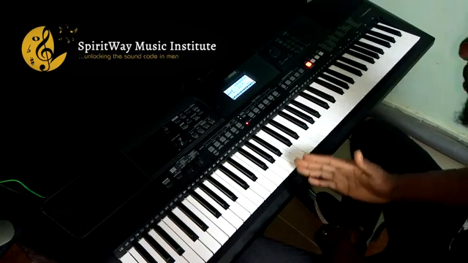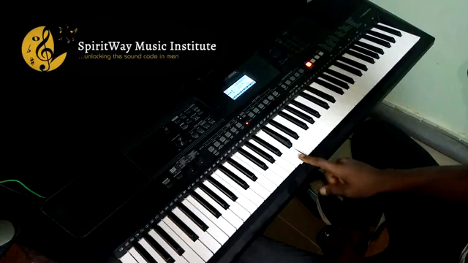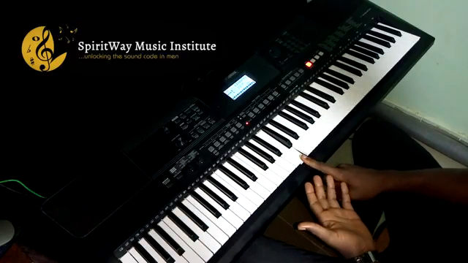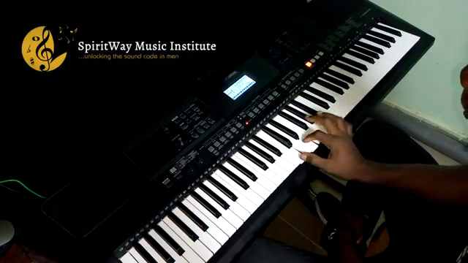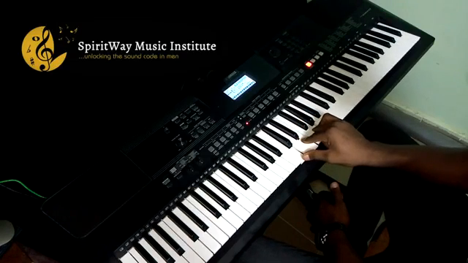A chord is a combination of three or more notes played together in harmony. It must be at least three notes. So if it's one note, you have a melody. If there are two notes, it's called harmony. But when there are three notes, then it's called a chord, right?